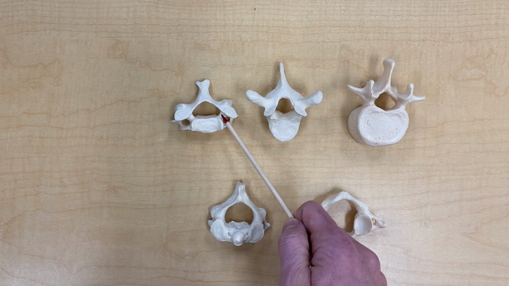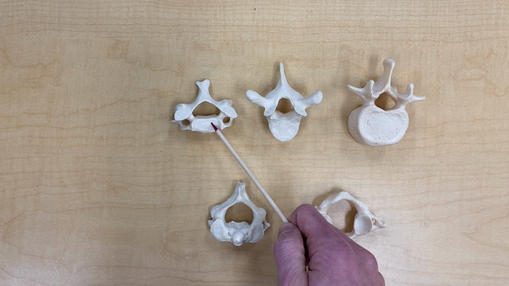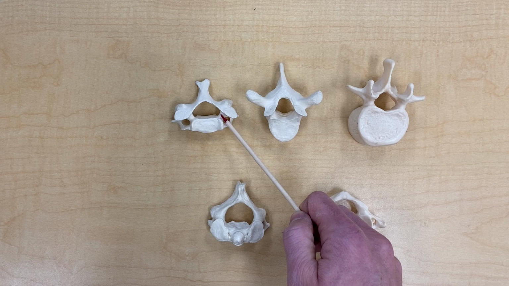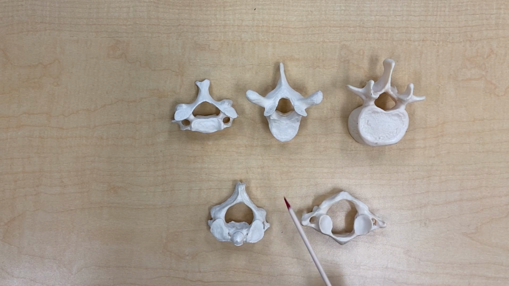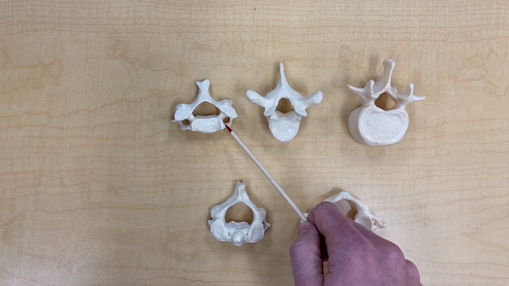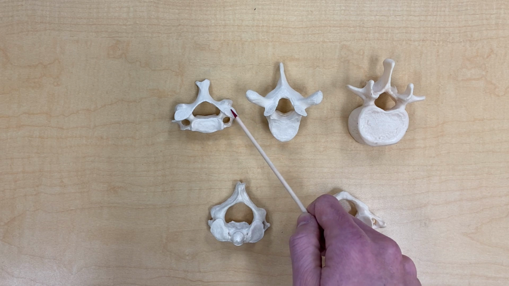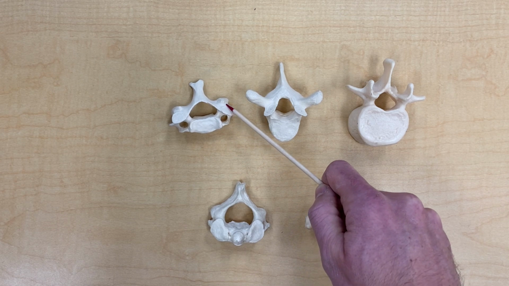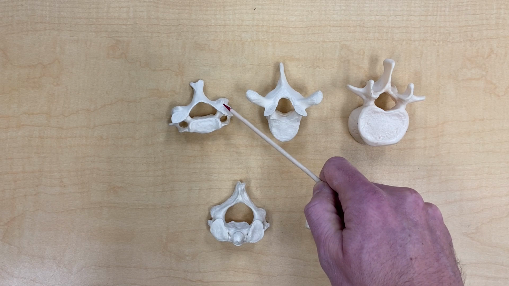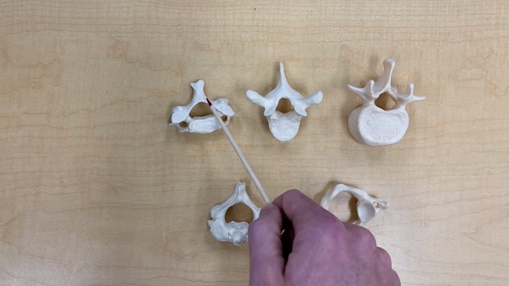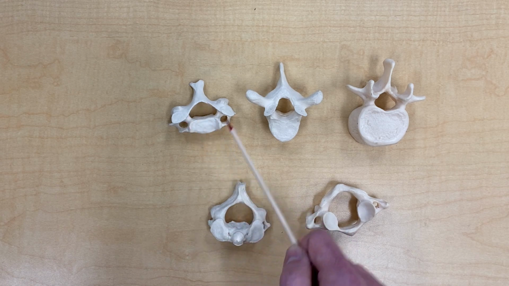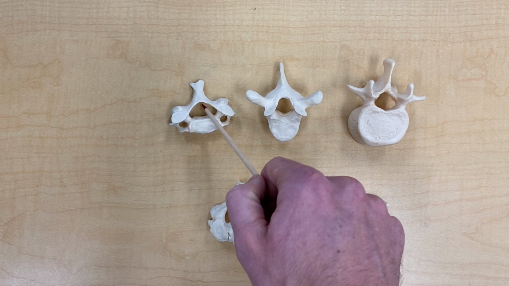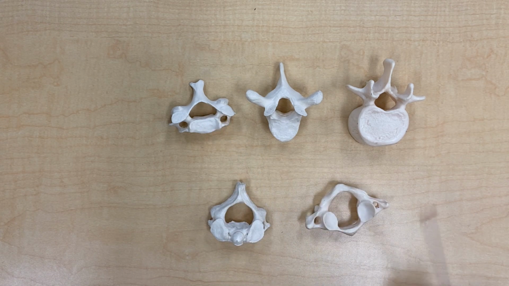the pedicle, which is a bridge between the body and the transverse process. I think of it as you treat your body with a pedicure. This would be the transverse process. This would be the superior articular process, with this flat surface being the superior articular facet. This is the lamina, and that's the spinous process. And this is a vertebral foramen.